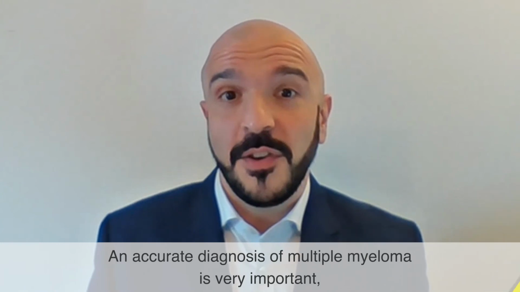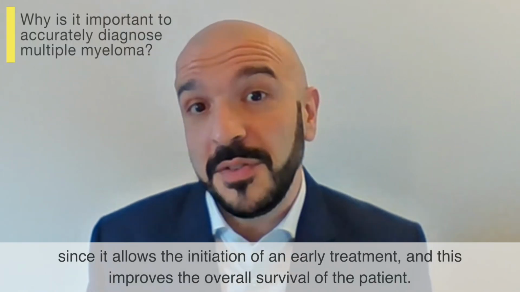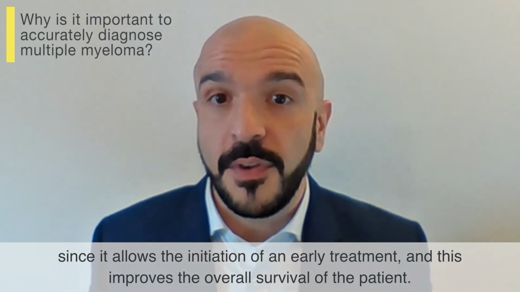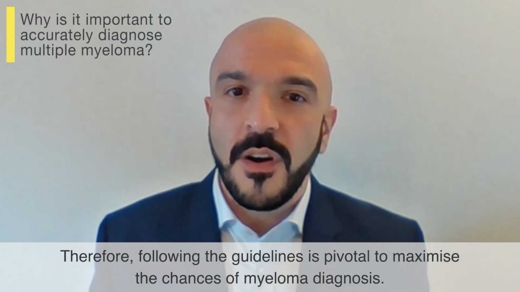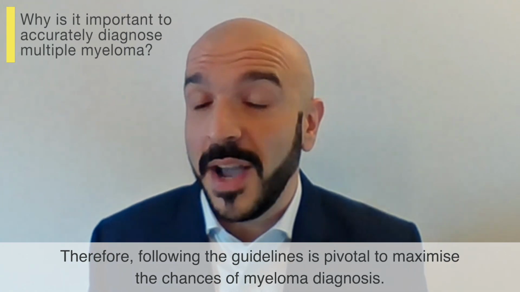An accurate diagnosis of multiple myeloma is very important since it allows the initiation of an early treatment, and this improves the overall survival of the patient. Therefore, following the guidelines is pivotal in order to maximize the chances of myeloma diagnosis.